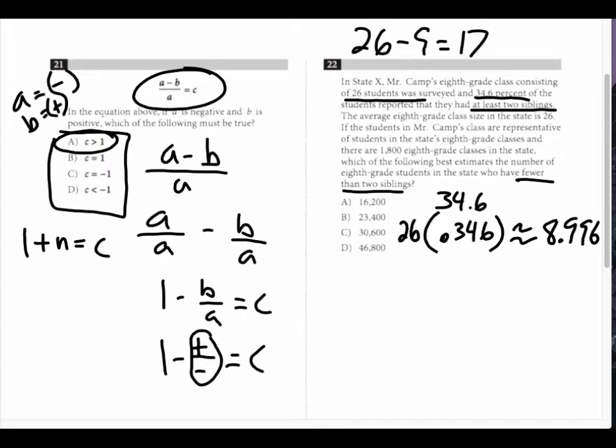Okay? All right, so now what percentage is that? Well, we could do the complement, but we're not quite done yet. The other thing that they tell us is that the 8th grade class size in the state, the average, is 26, and that Mr. Camp's class is representative of all 8th graders in the state. This means that in each 8th grade class in the state, there are about 17 students who have fewer than 2 siblings.